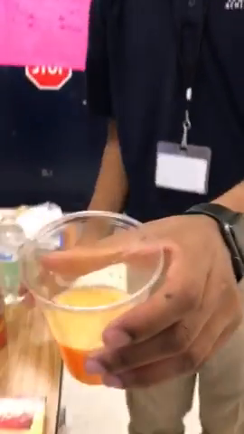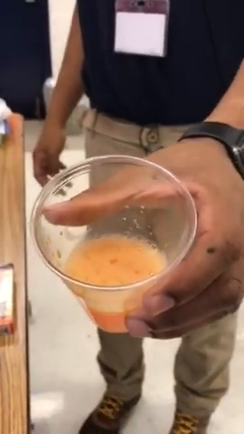If you look at this picture, what do you actually see? You see soda with bubbles in it. The bubbles are a gas. They consist of gases.